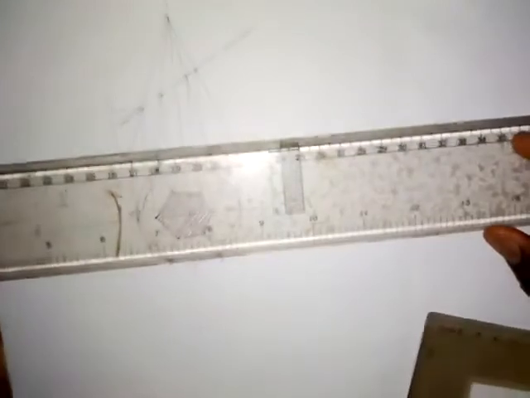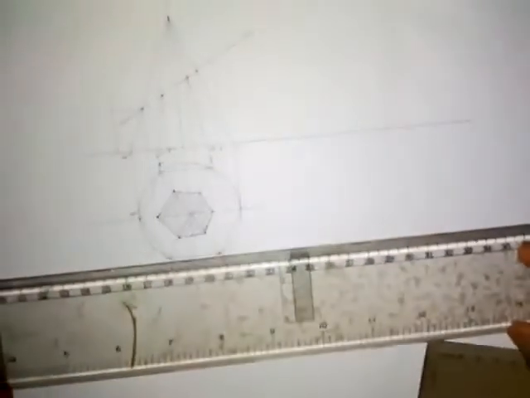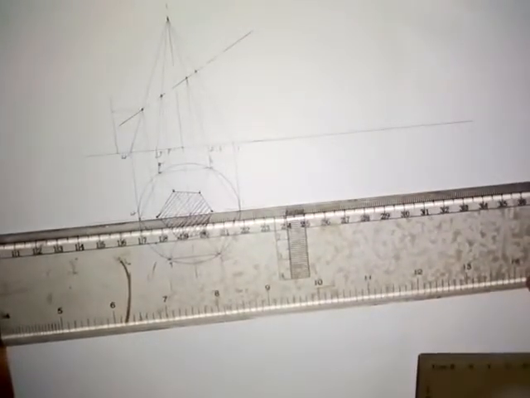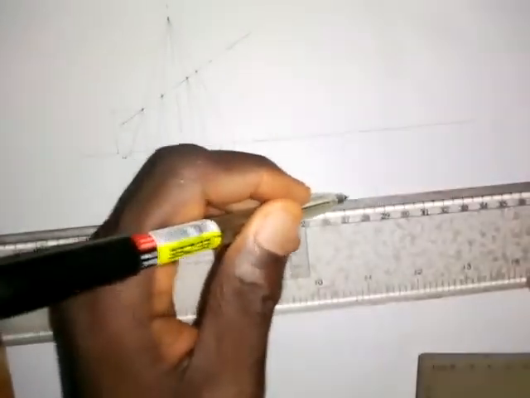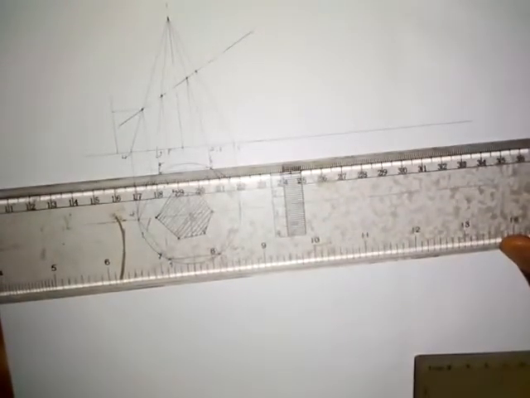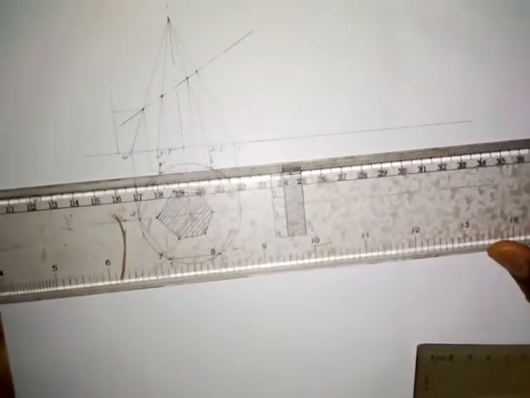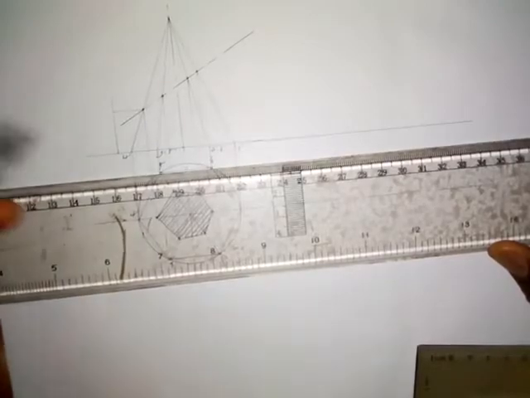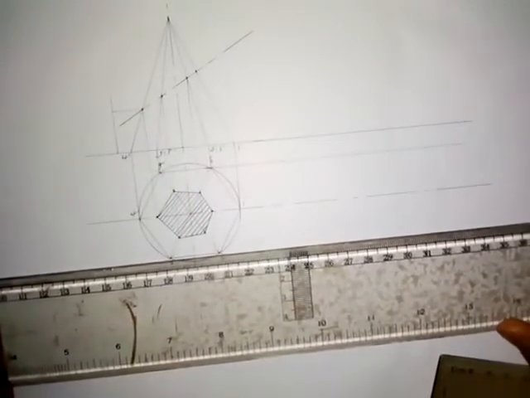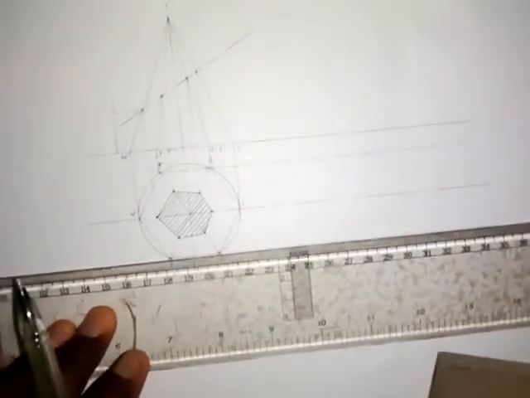So the next thing that you need to do now is that this line, extend it to this side. Now this center line also, you extend it. Now the next thing is this line 5 and 6, this side 5 and 6. So produce it. So you extend it like this. So it goes like this. And also come to this 2 and 3. So extend the line.